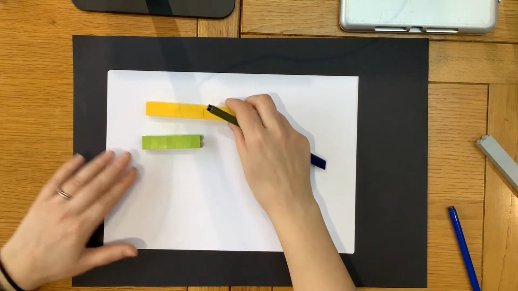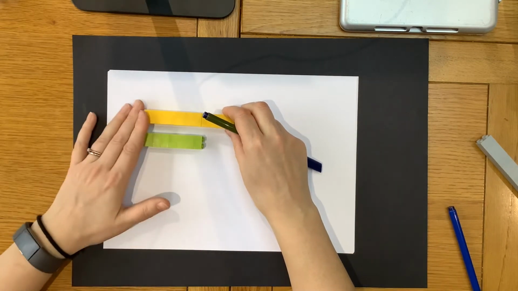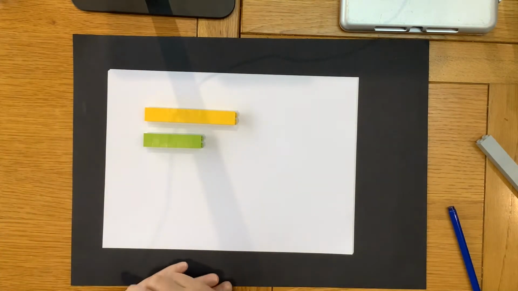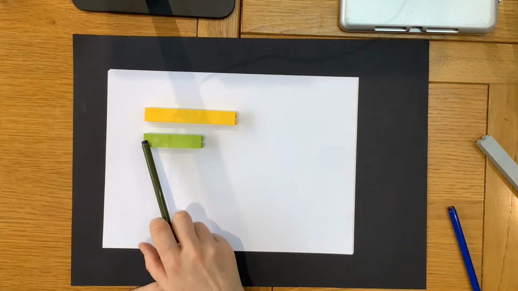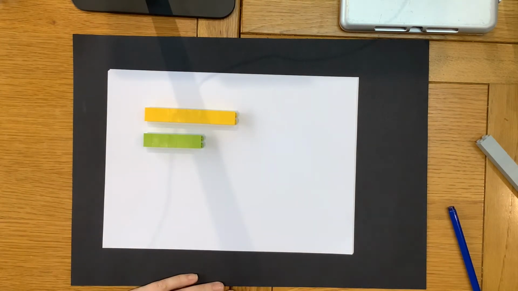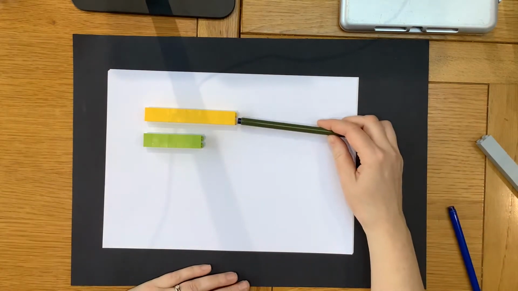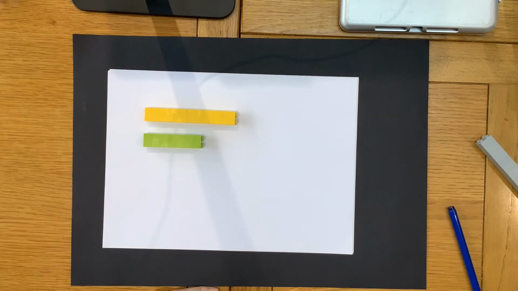So what I'm actually doing is I'm putting them next to each other like that, or on top of each other like that. So I can compare the size of the amount of yellow bricks to the amount of green bricks. Now, you can see from looking at that, even without any numbers, that I have more yellow bricks. Okay, so my yellow bricks are going to be bigger.